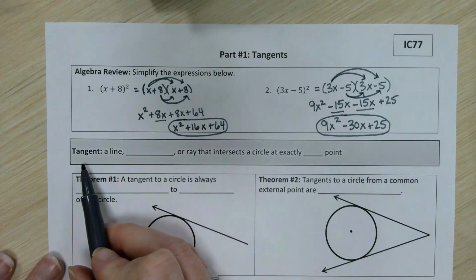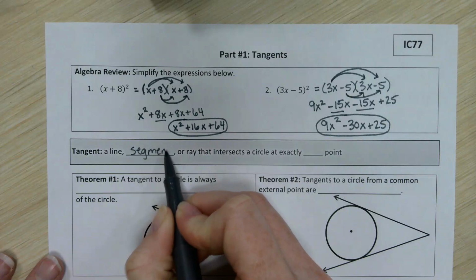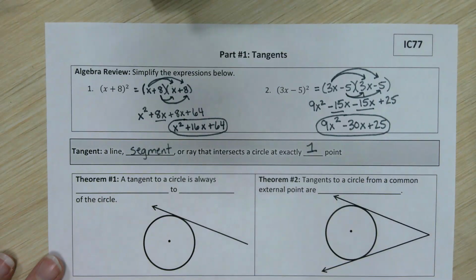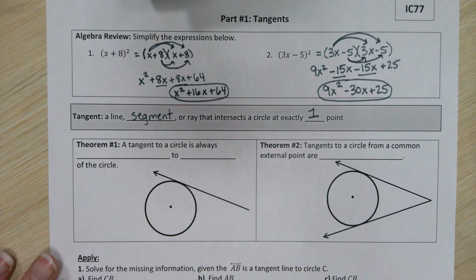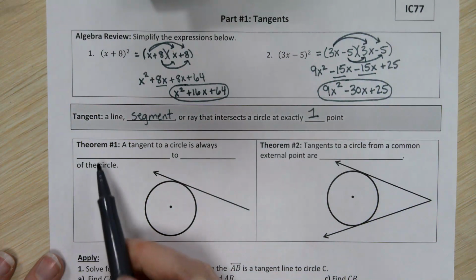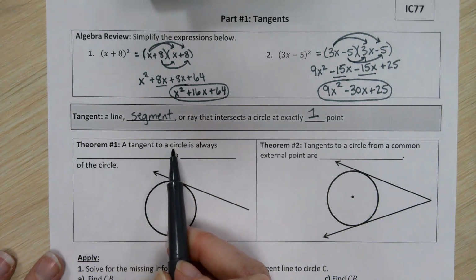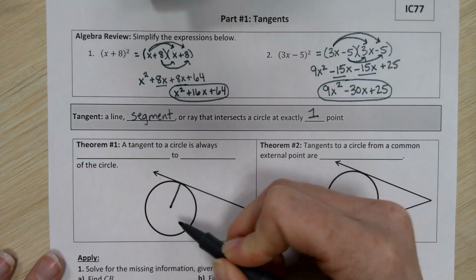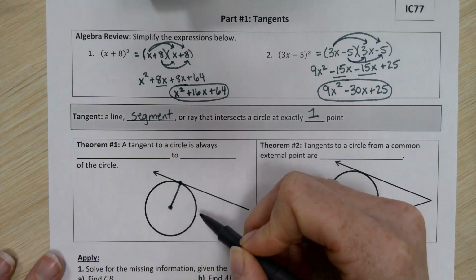We've talked about tangents to circles before, but remember that those are lines or segments or rays that intersect a circle at exactly one point. So today's focus is things that are true about those tangents that intersect a circle at exactly one point. Our first theorem looks at the relationship between a tangent to the circle and radii that are in the circle.